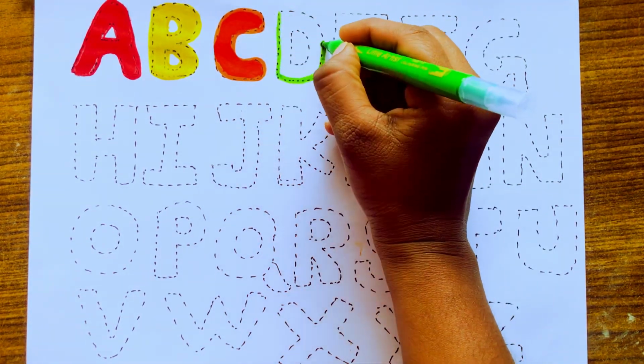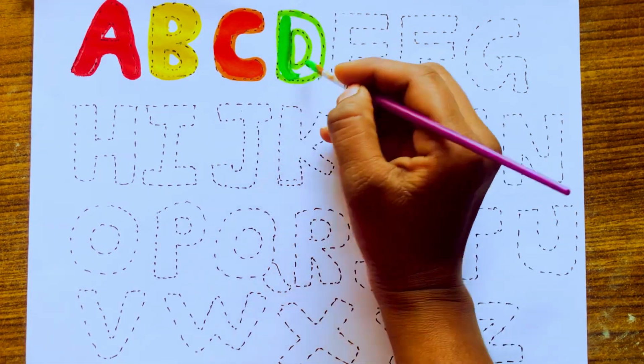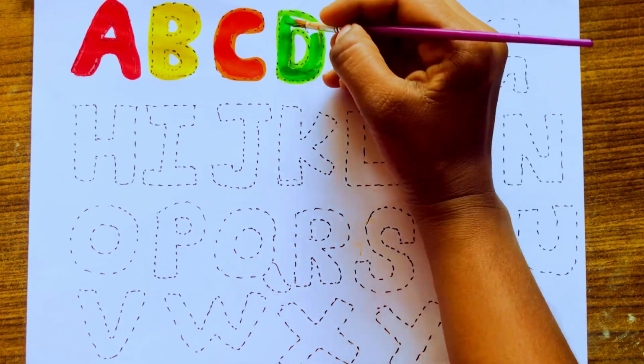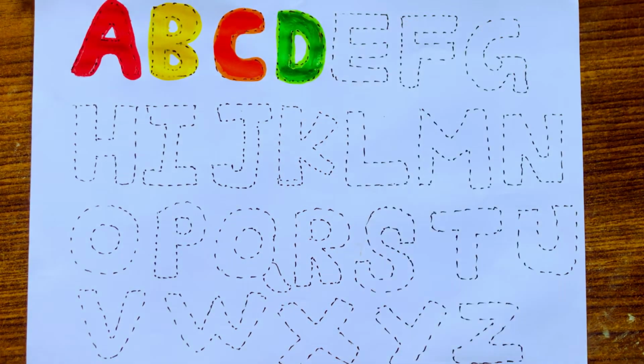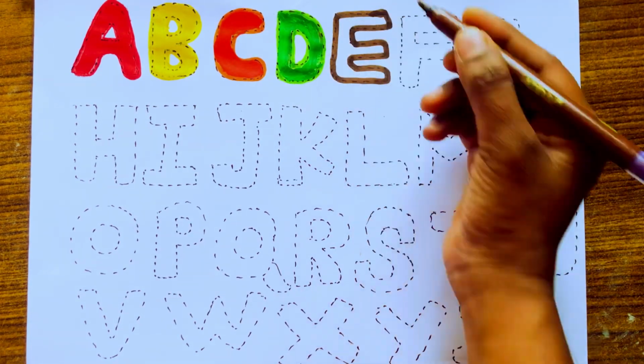Green color, D. D for doll. Brown color, E. E for elephant.